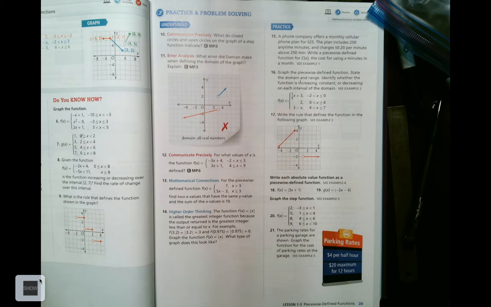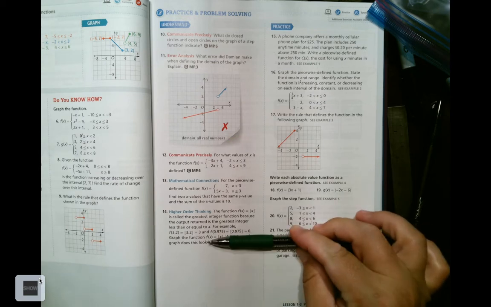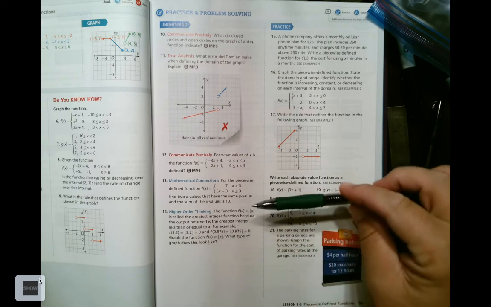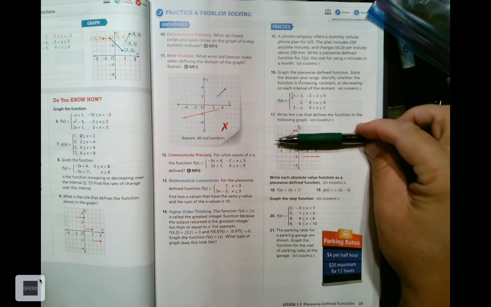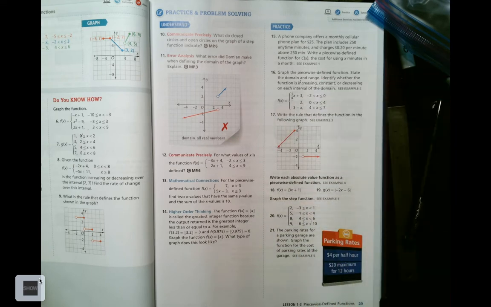Looks like the parking rates are going to be $4 per half hour. So when you're there for a half hour, it's going to cost $4. And then the next half hour, it's going to be $4 more. Next half hour, $4 more, right? It just is going to increase like that. But then they put a cap on it. So after so many hours, you're going to hit that $20 maximum. And then from that point on until you hit 12 hours, you're only paying the $20 maximum. So let's go ahead and represent that with our graph.